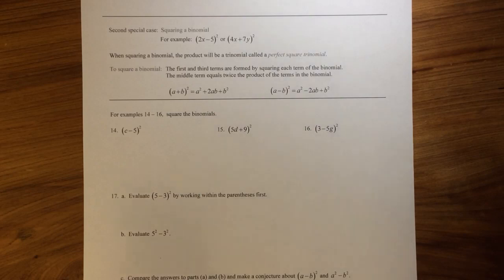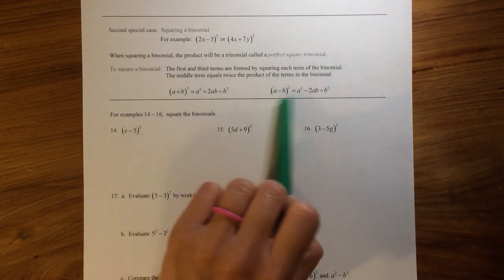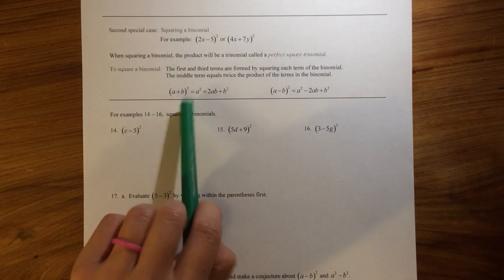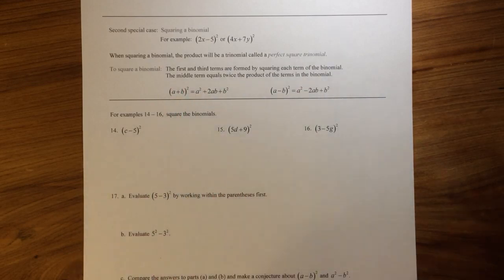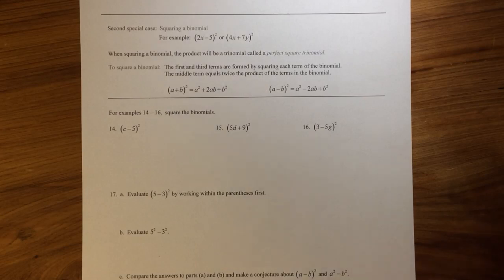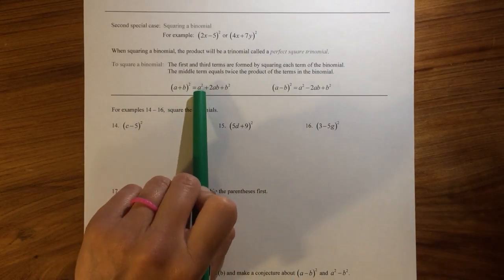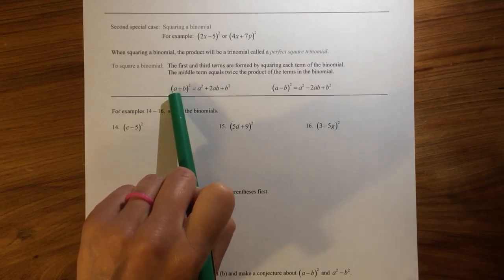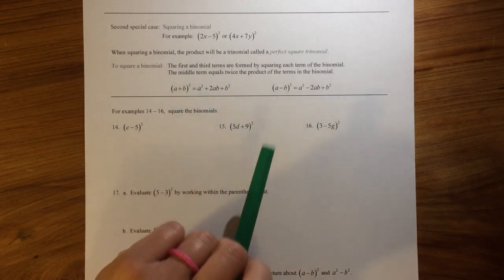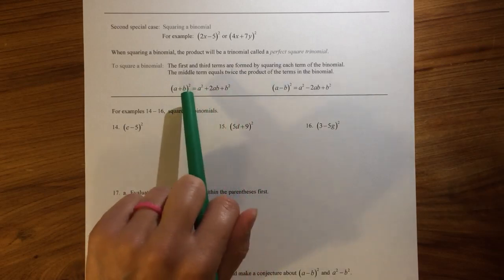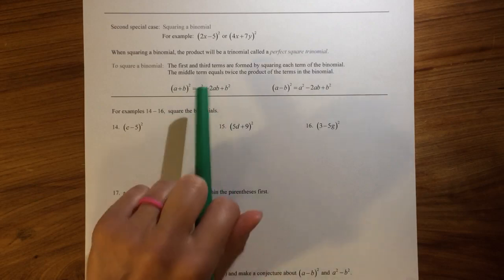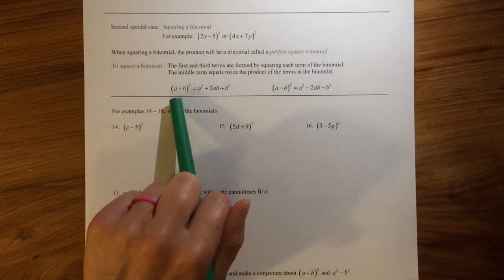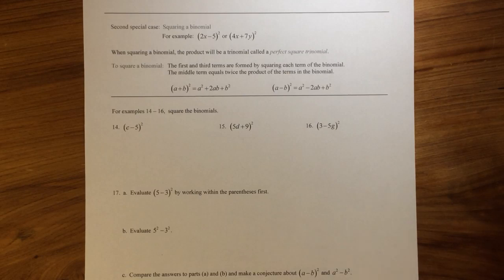Okay, so what that means, if you have a perfect square binomial, like a plus b quantity squared or a minus b quantity squared, you know it's going to be a trinomial. So the first expression in your trinomial is going to be the first expression in the binomial, but squared. The last of the trinomial is the last of the binomial squared. To get the middle term, you take the binomial, you combine and double those expressions. That's why you get 2ab or minus 2ab.